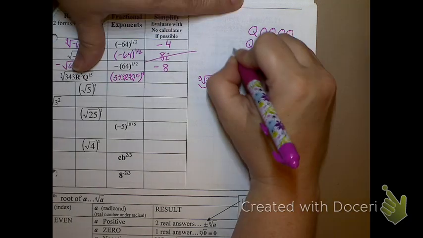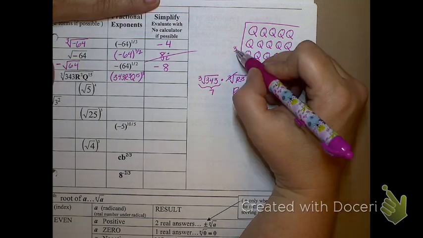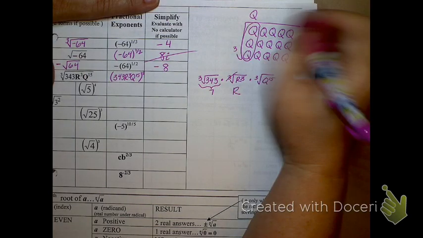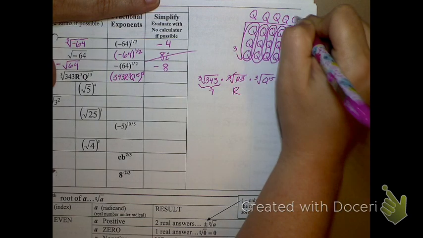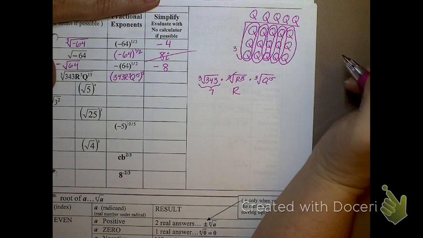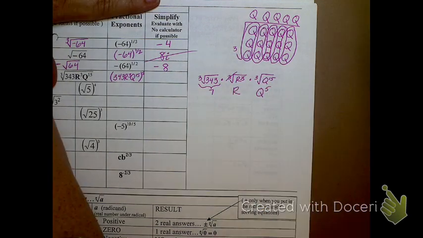Now, since it's a cube root, I need 3 of a kind to take one out. 3 of a kind to take one out. 3 of a kind to take one out. 3 of a kind, 3 of a kind, and there's no loners left inside. So what am I left with? Q to the 5th. What's the shortcut way of thinking about that? 15 divided by 3 is 5.